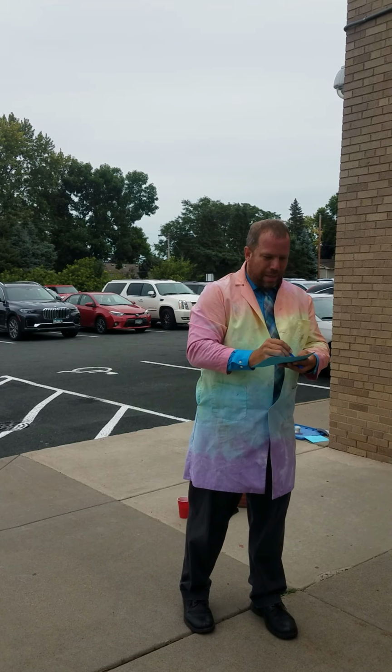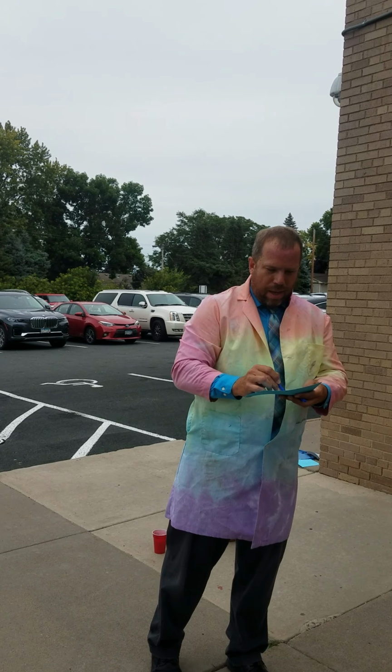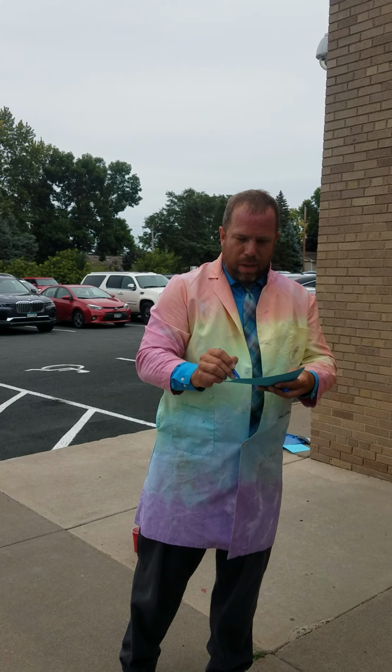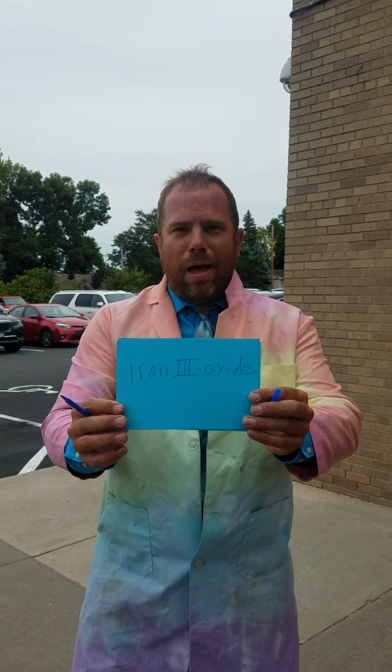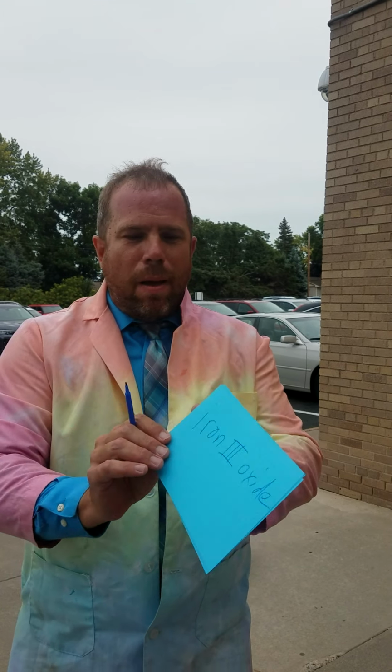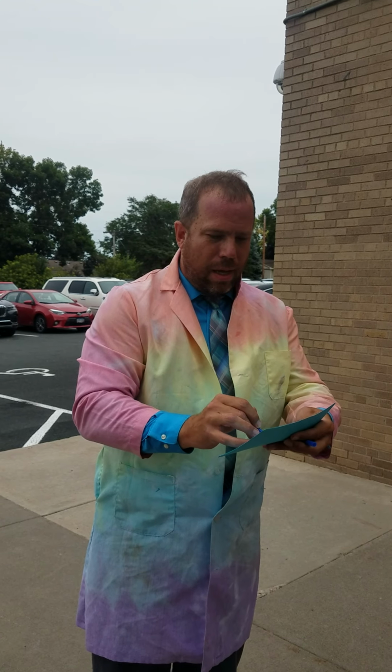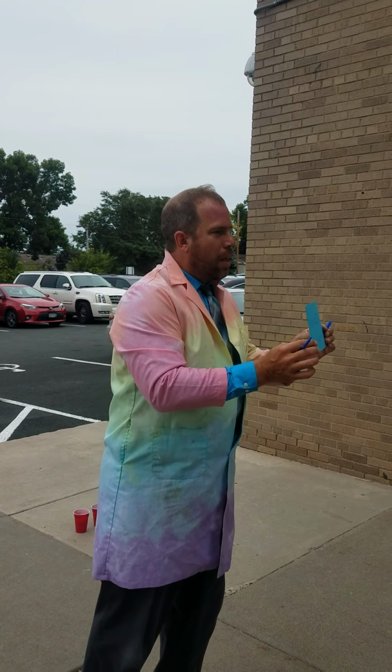I'm going to give you the fancy name, and then we'll give you the real name. The fancy name is iron 3 oxide. But the common name is, you might have guessed it, rust. Just plain old rust that you see on the bumpers, okay?